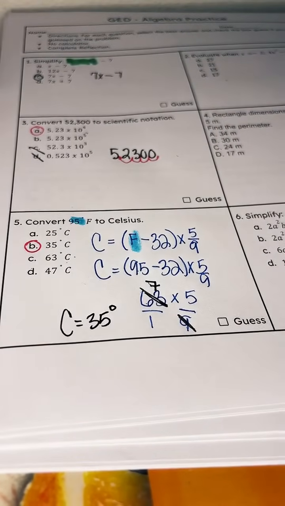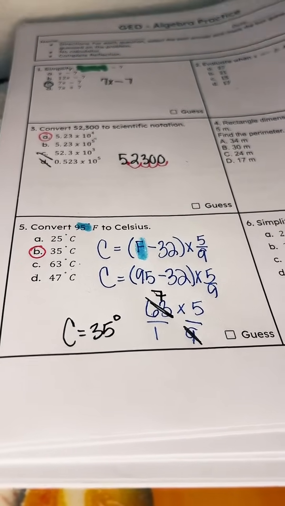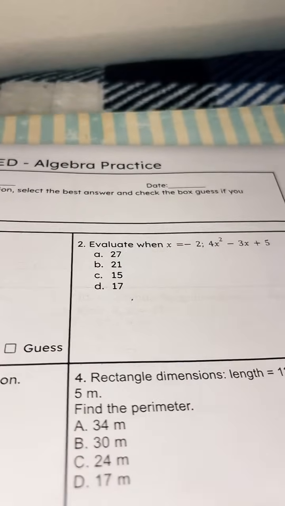Yes. 29 is still young, though. Remember that. 29. If I could go back in time.